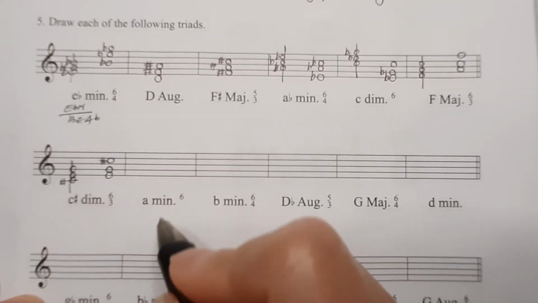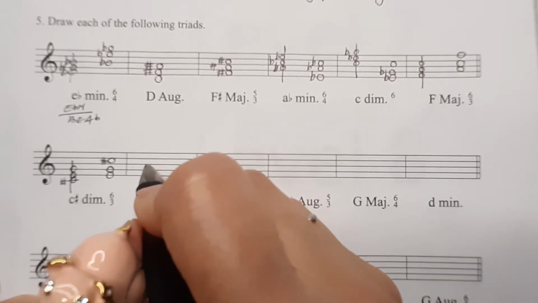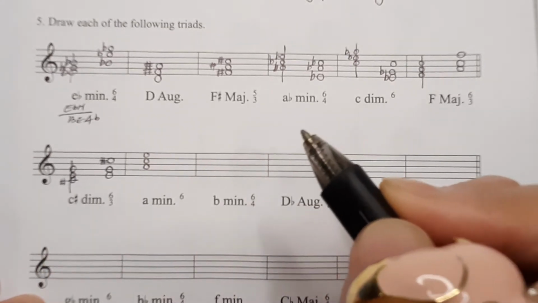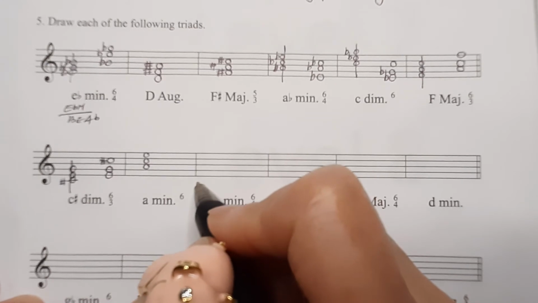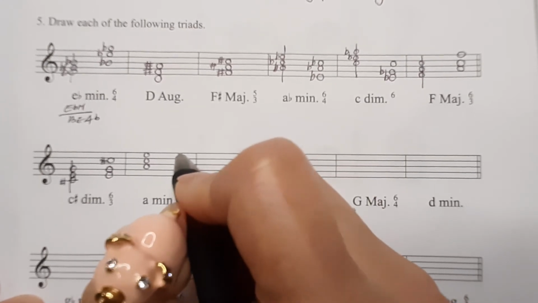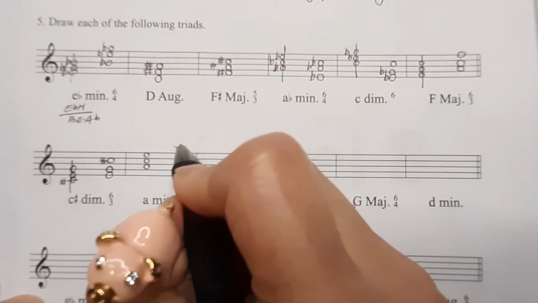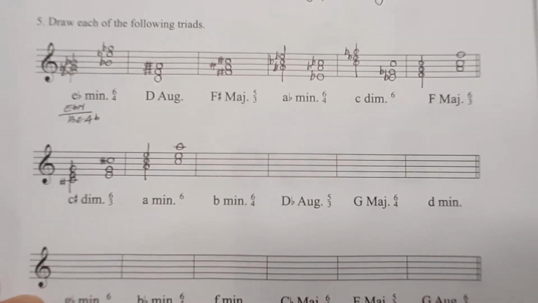A minor 6. Okay, easy. Here's a C, E, right? This is minor. Switch that to the first inversion. C, E, and A. Good.